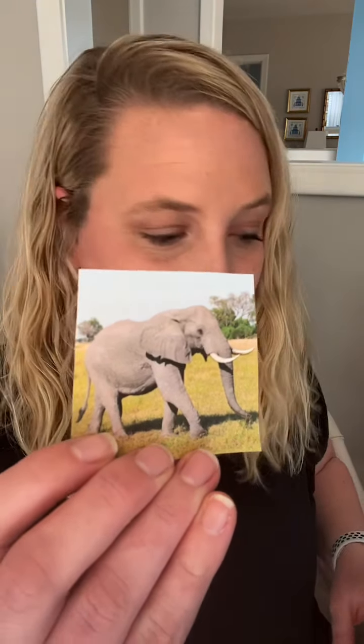So let's get started. Mrs. Tyler had some friends pick some wonderful zoo animals. First, I'm going to show you what zoo animals we chose. One of our favorite zoo animals is an elephant. Another is a giraffe. And a lion.